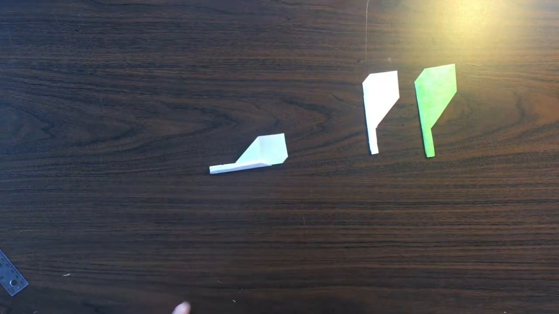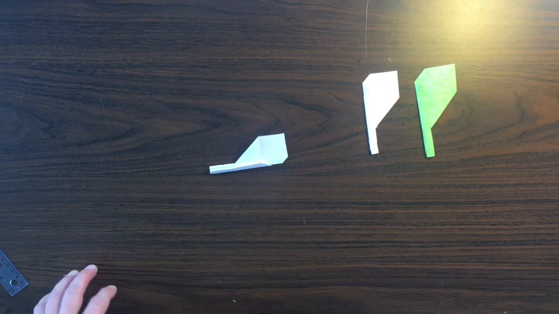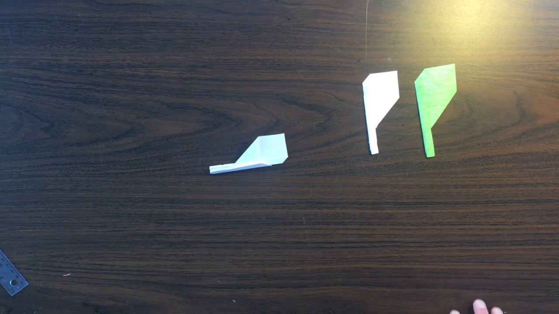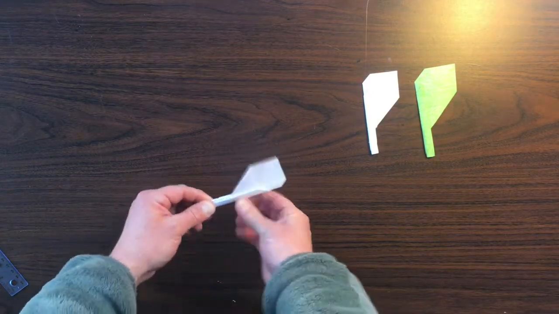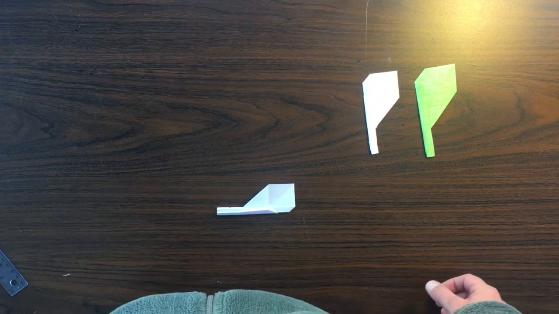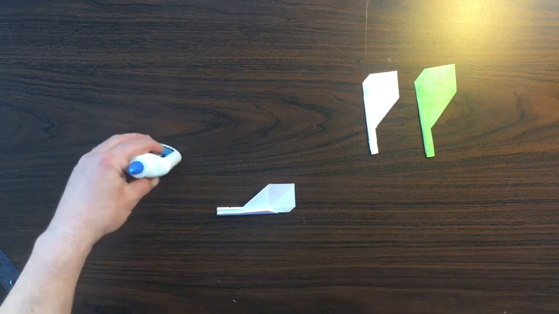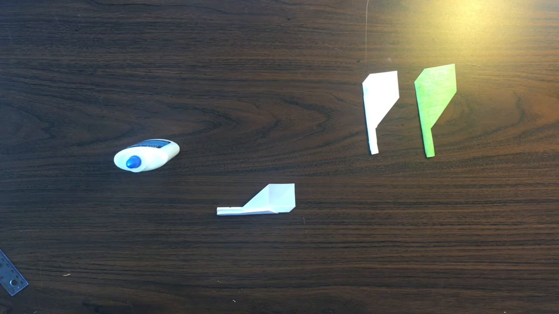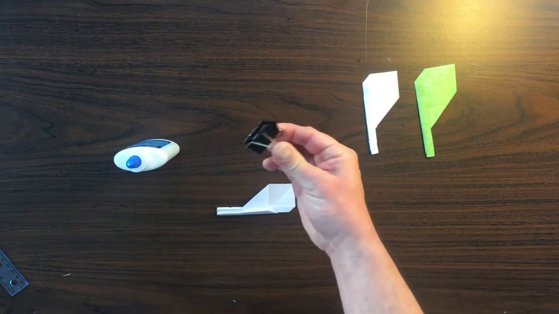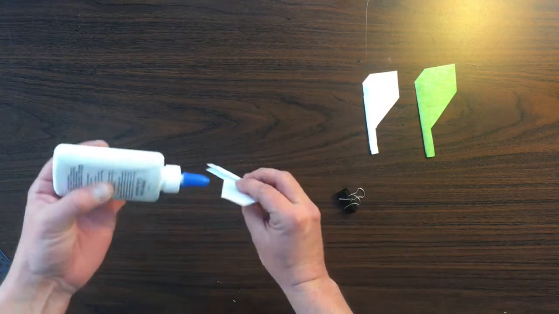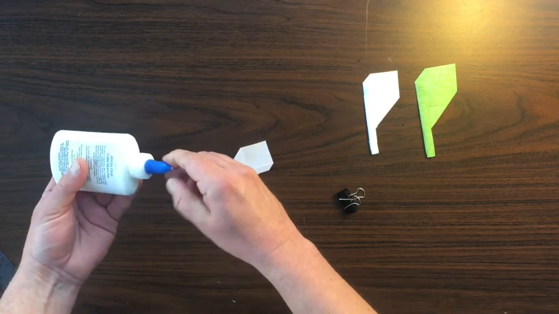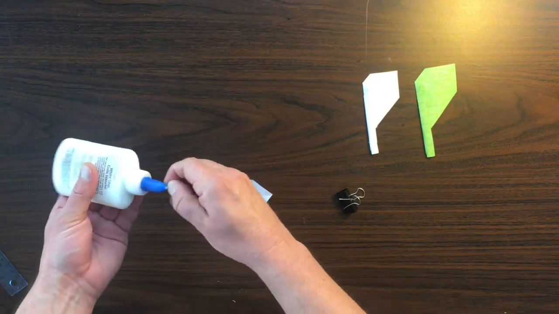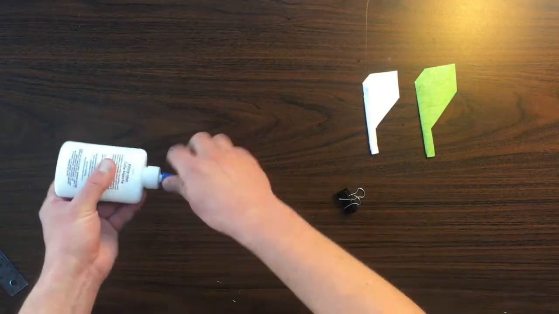Now it's actually ready to fly, but I like to put a little bit of glue in here, and then I'll put a clip on it. And if you have that, I'll show you how to do that in just 1 second. Okay, so I got my glue, and I'll get a clip. I have one of these nice clips, and I'll put just a touch of glue in there. Let's make sure it's open. Yep, it should be flowing.